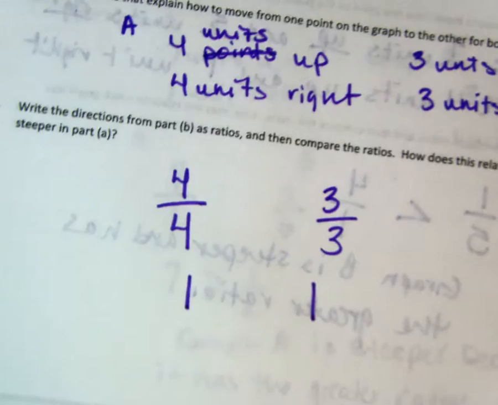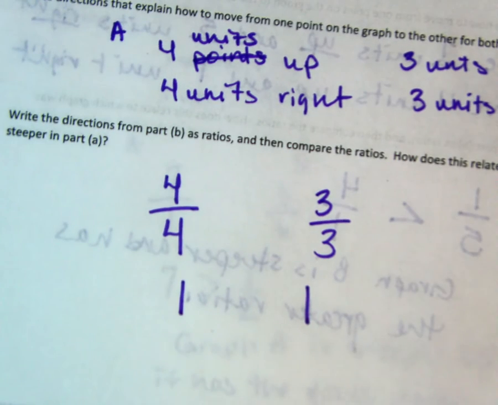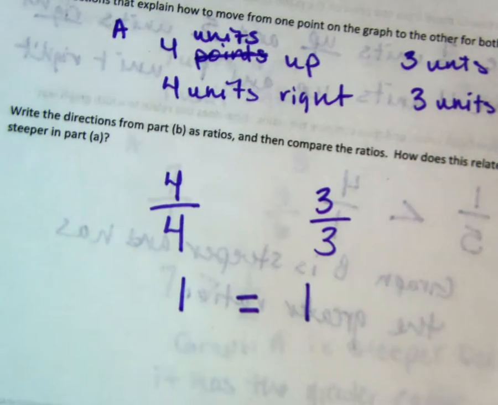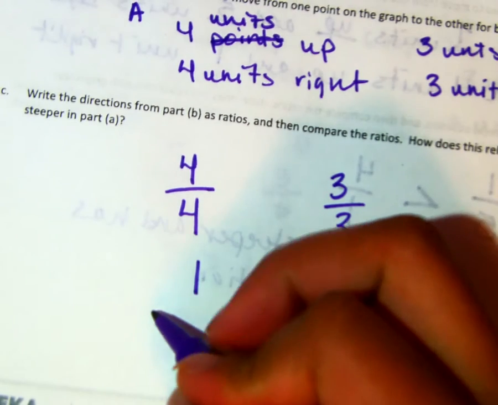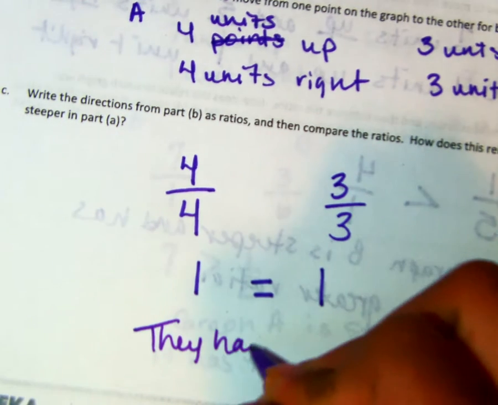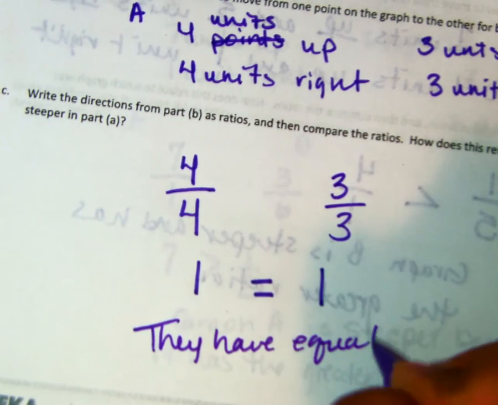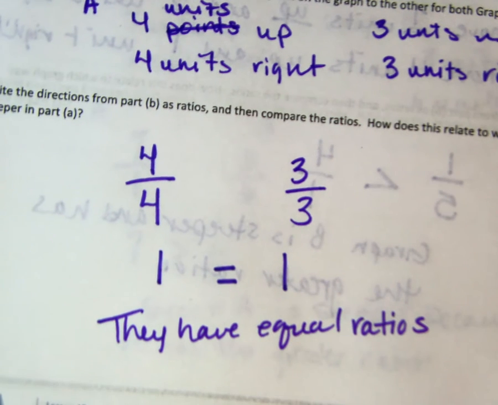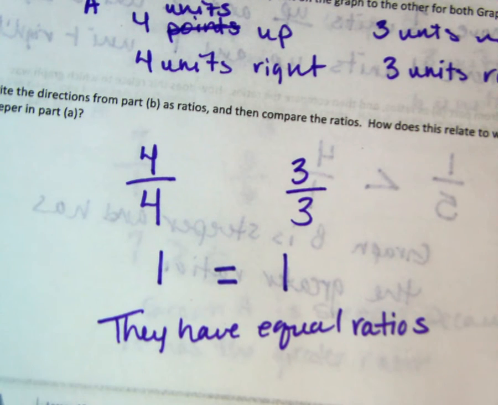How do we compare those numbers? Is 1 greater than 1? Is 1 less than 1? Or is 1 equal to 1? 1 is equal to 1. So what would that tell us about their steepness? They have equal ratios, so they have equal steepness. That means that they're going to have the exact same slope, even though they're different lines. They're going to have the same steepness.